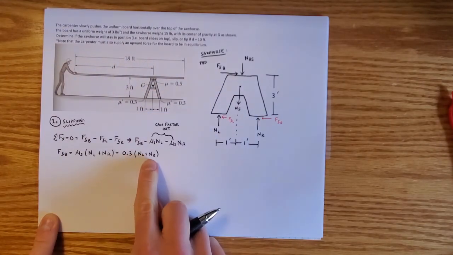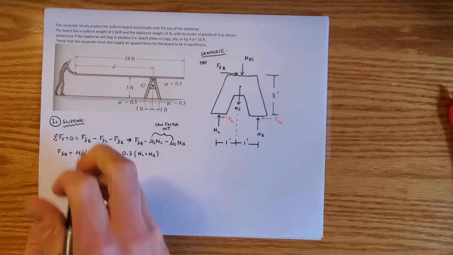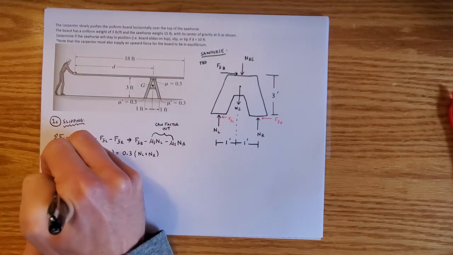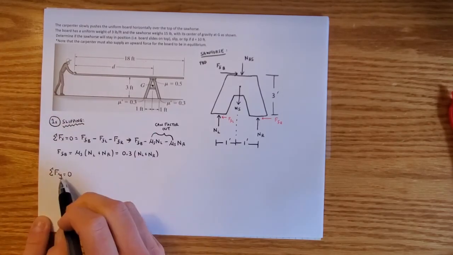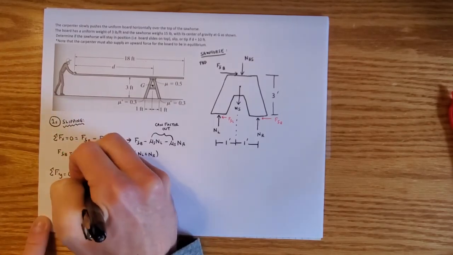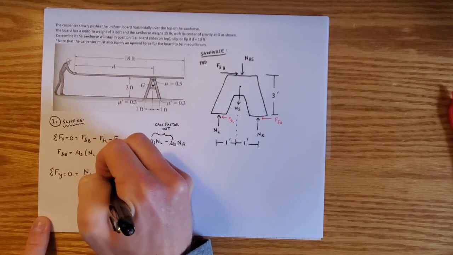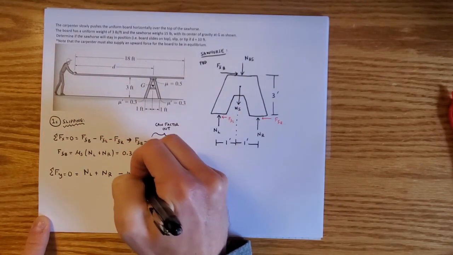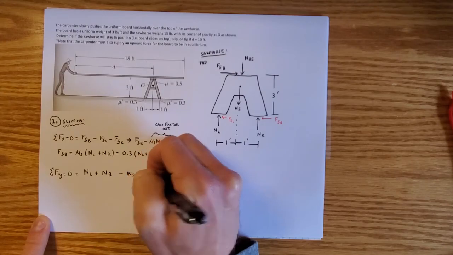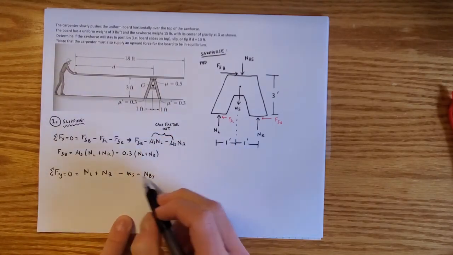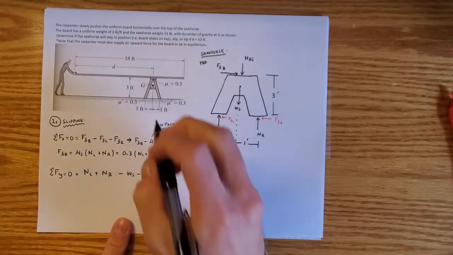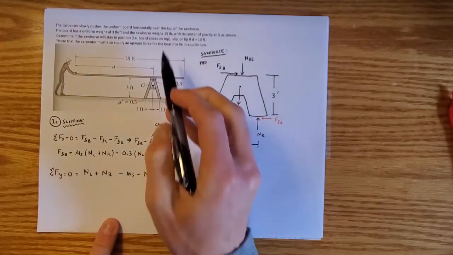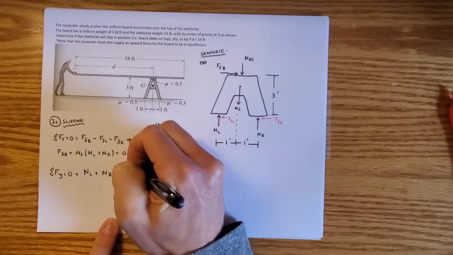Now we don't really know the balance of these 2 things yet, so we have to check something. We're going to do a sum of the forces in the Y just to see what these are. So the sum of the forces in the y is equal to 0, which is equal to NL plus NR minus the weight of the sawhorse minus NBS. Now remember, on the last page, we said that NBS was 48.6, and the weight of the sawhorse is given, and that's 15.